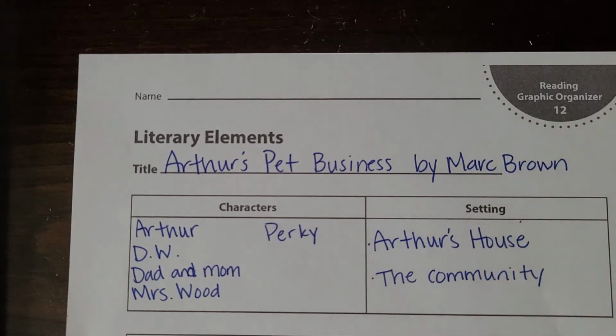The setting is Arthur's house primarily, but we do have some of it in the community, so I went ahead and put the community. That means Mrs. Wood's house and all the other places they had been, like the pet store. Instead of putting all those individual settings, I just encompassed it into the community.